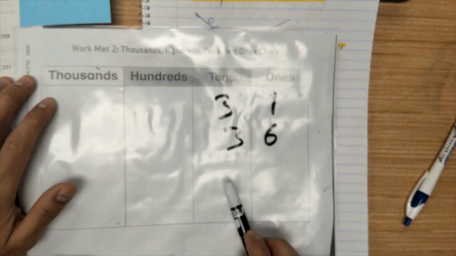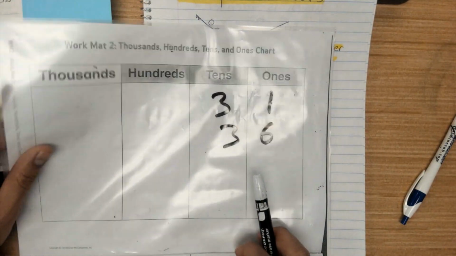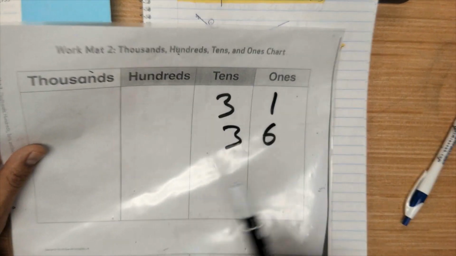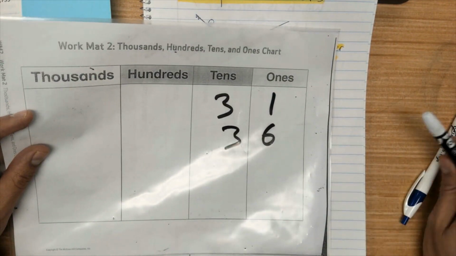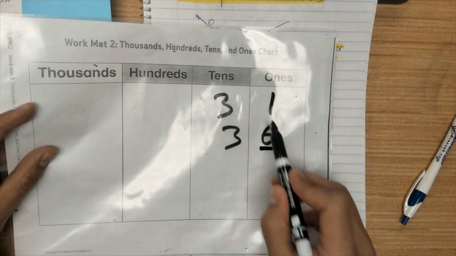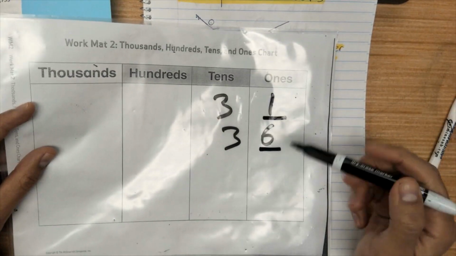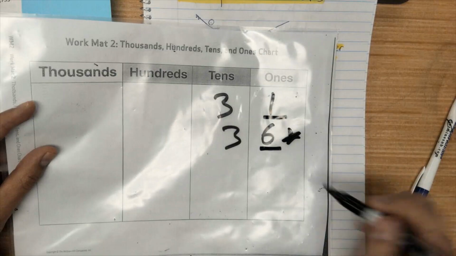I start off with the greatest place value of that number, which is the 3 tens in the first number and the 3 tens in the second number. So here I see 3 tens, 3 tens is the same. Then I see that this one has 6 ones and this has 1 one. Which one is greater? This number, 36.